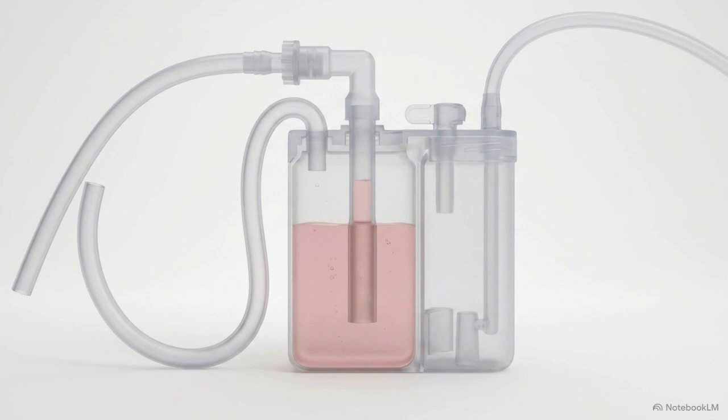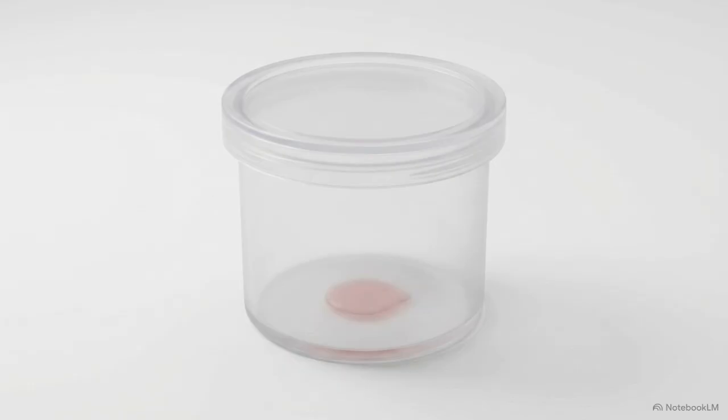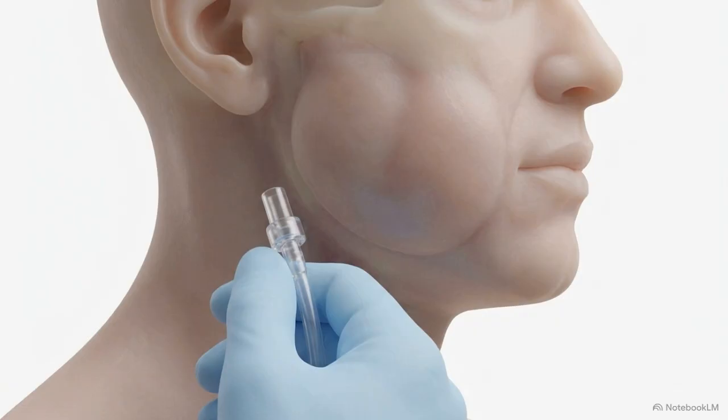A swinging water column confirms correct intrathoracic placement. The tube remains until the lung fully expands and drainage drops below 100 milliliters in 24 hours. Removal is executed while the patient holds their breath at peak inspiration.